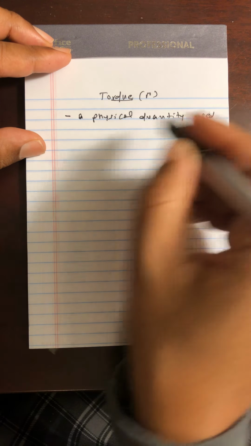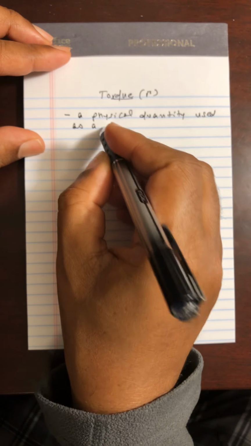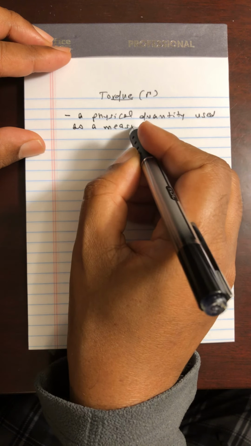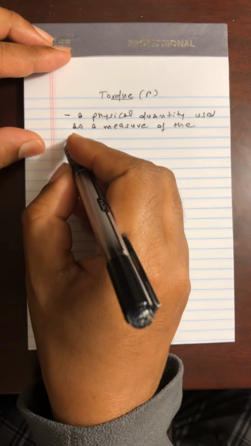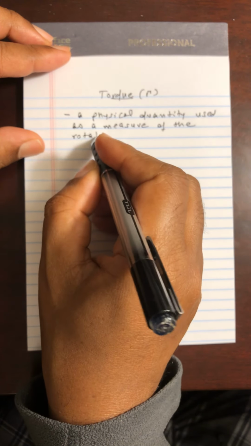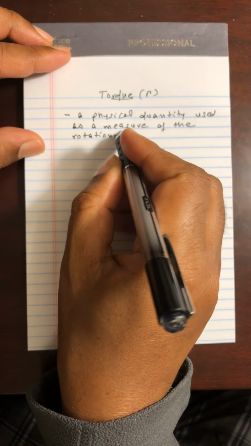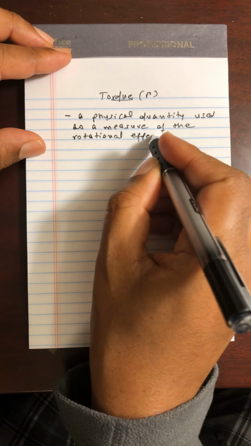Used as a measure of the rotational effect of force.